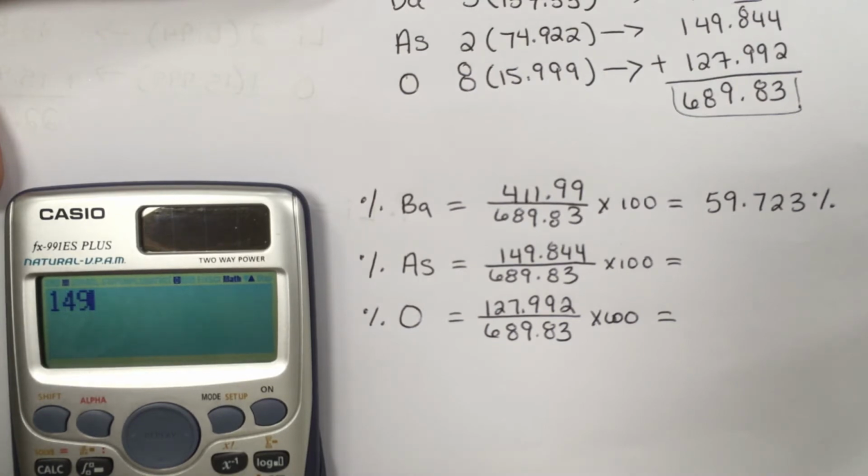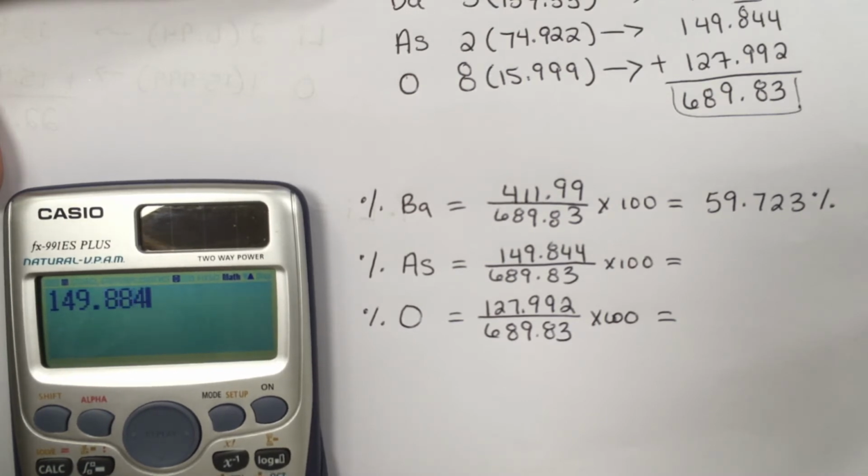149. I was looking at significant figures, I'm sorry, I was kind of thinking out loud. Divided by 689.83. I did something wrong, let me just start over. 149.844 divided by 689.83.